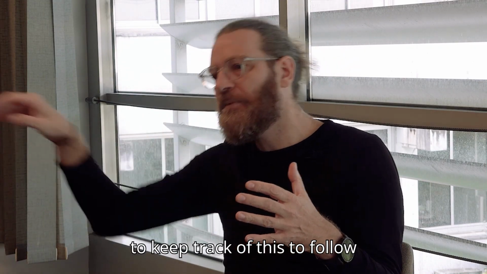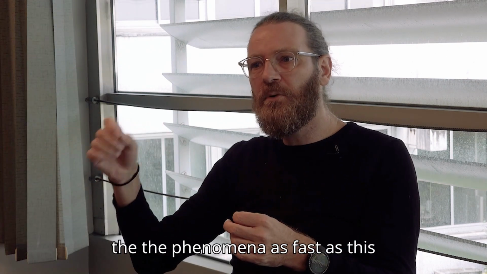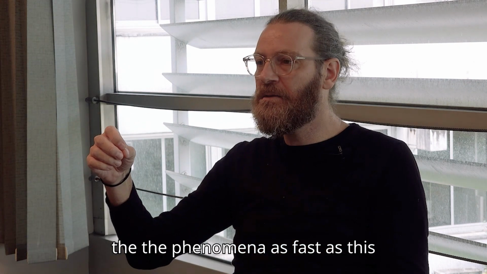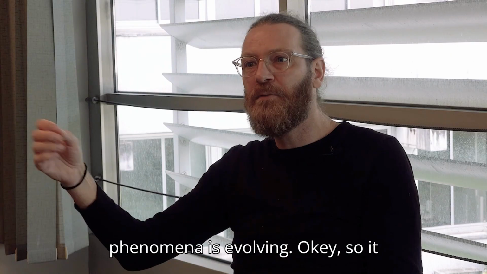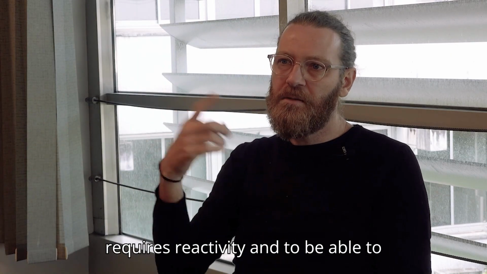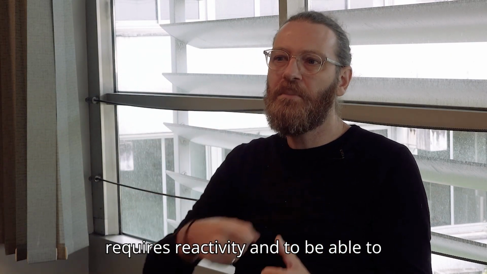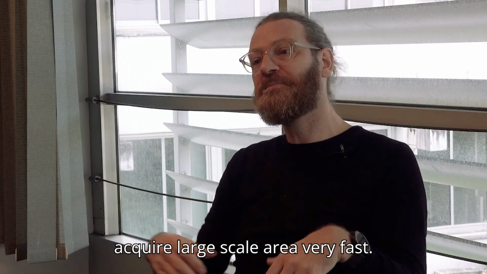You want to keep track of this to follow the phenomena as fast as this phenomena is evolving. Okay, so it requires reactivity and to be able to acquire large-scale area very fast.